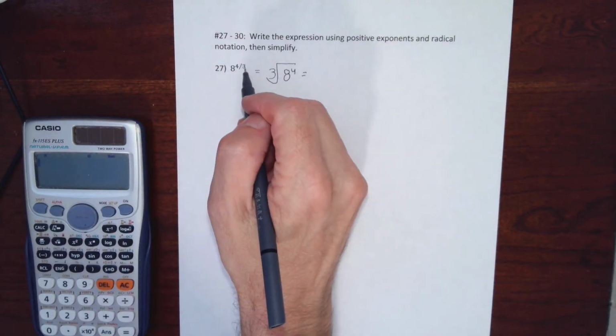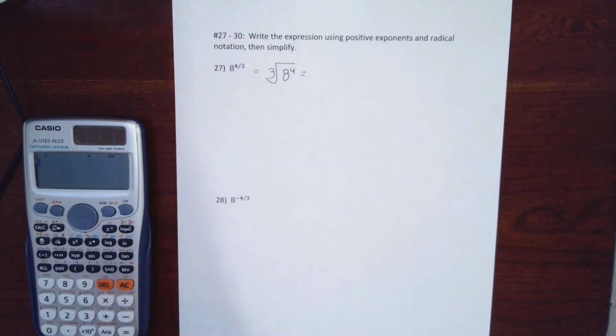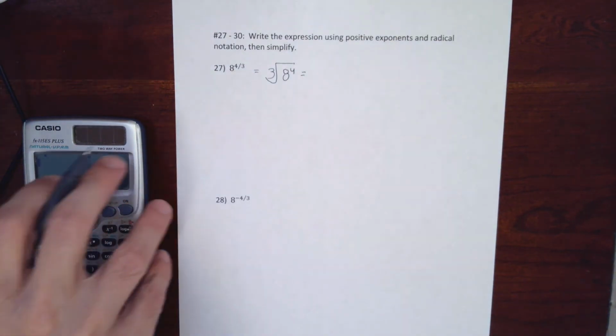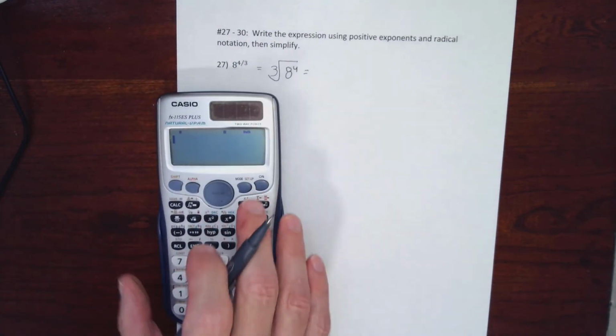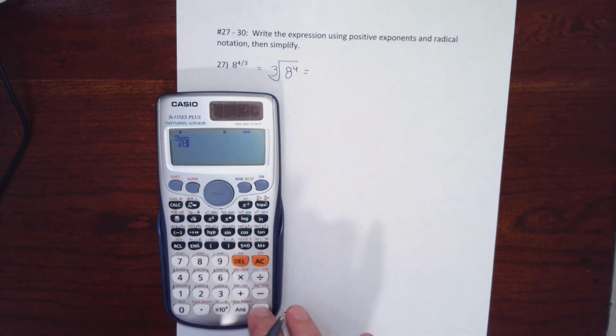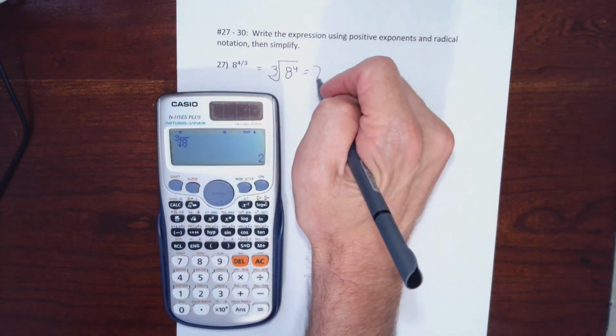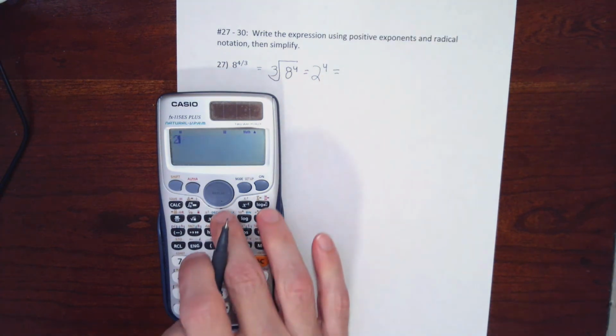The denominator of the fraction exponent becomes the index. The rest of the expression becomes the radicand. And now I'm going to do this properly. I'm going to do the cube root of 8 first and then do the 4th power. So cube root of 8, which I have memorized, but pretend I didn't. And now I'll do 2 to the 4th power.